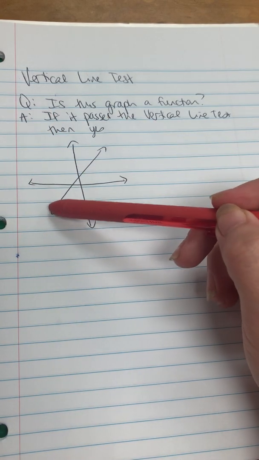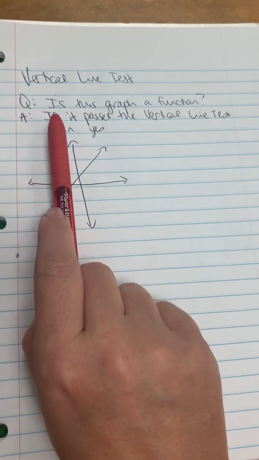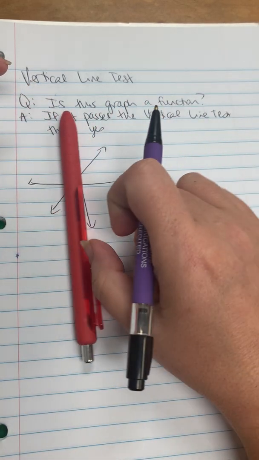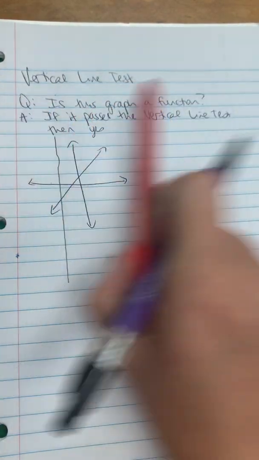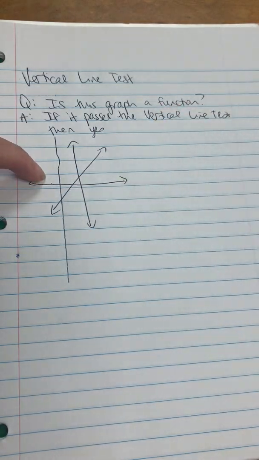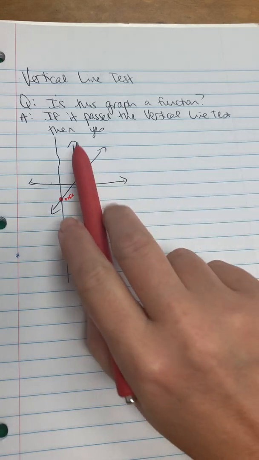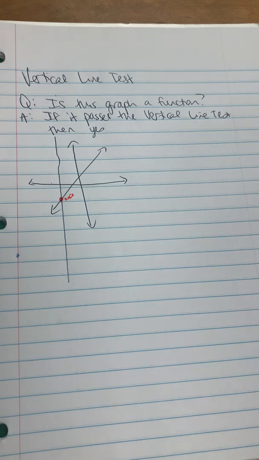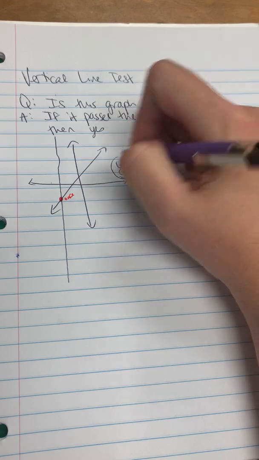So think about it like this. I'm touching it, I'm touching it, and so forth. So does it touch it more than once? And the answer is no. Let's make a line here, I'm just going to trace this pen. So there was my pen, okay? Notice it touched my graph one time. That's it. And if I moved my pen over, it touched it once here, and so forth. So if it only ever touches it one time during the vertical line test, then yes, this is a function.